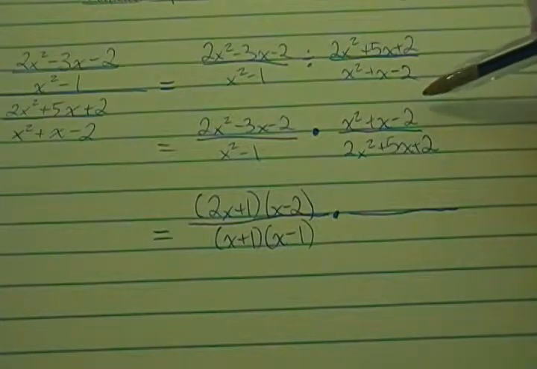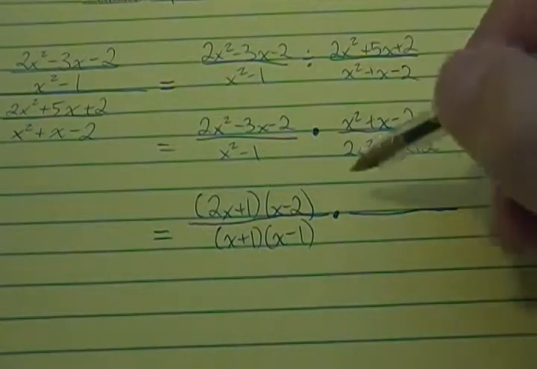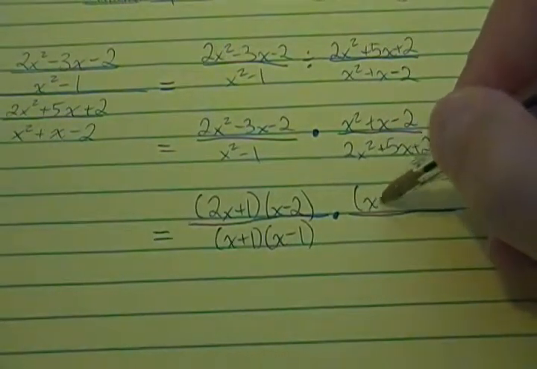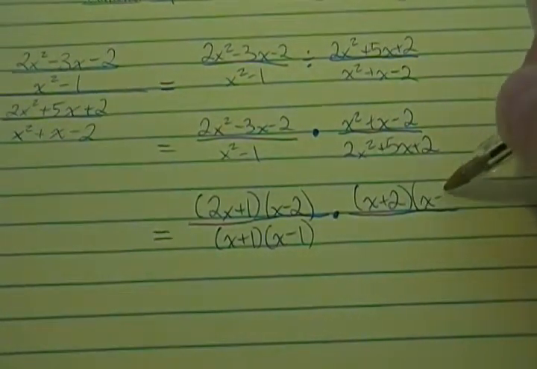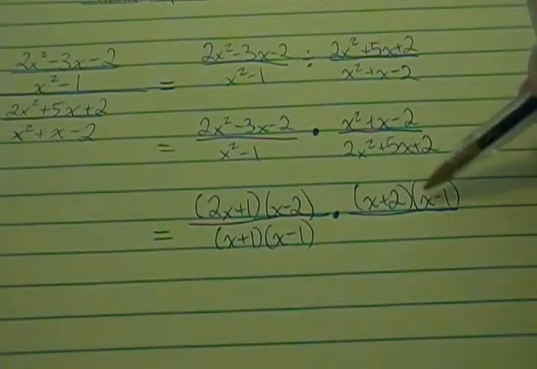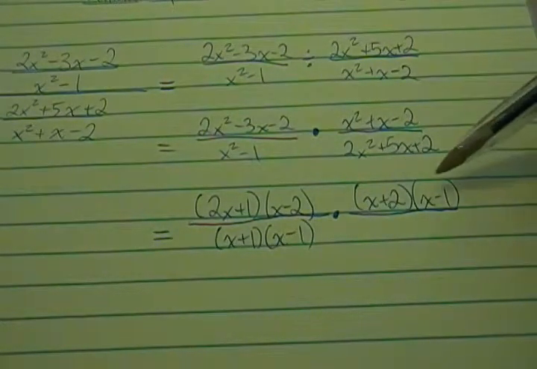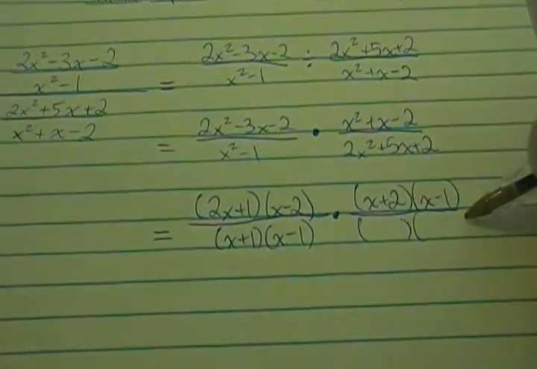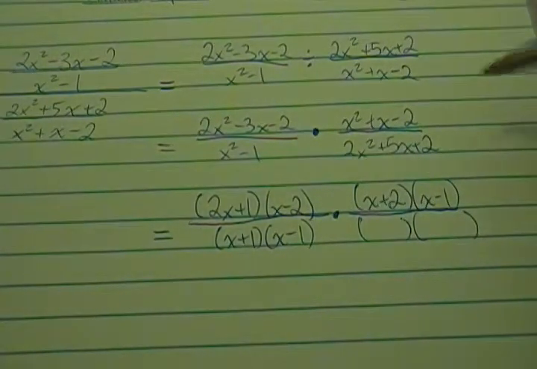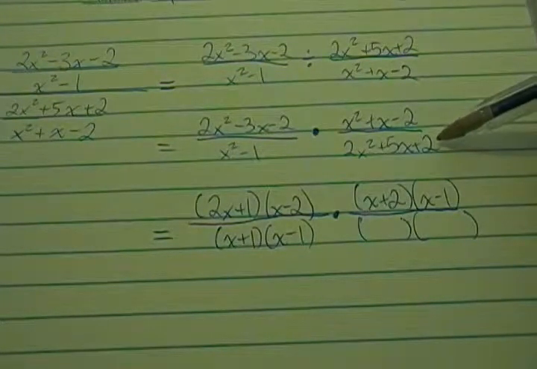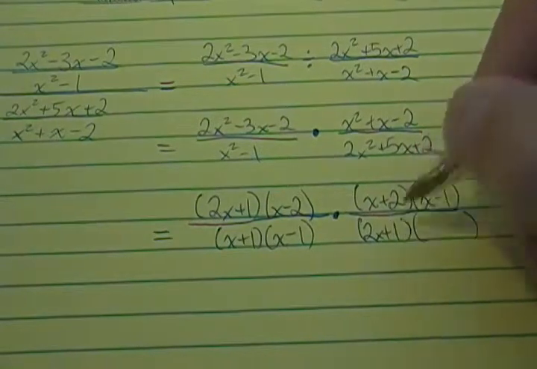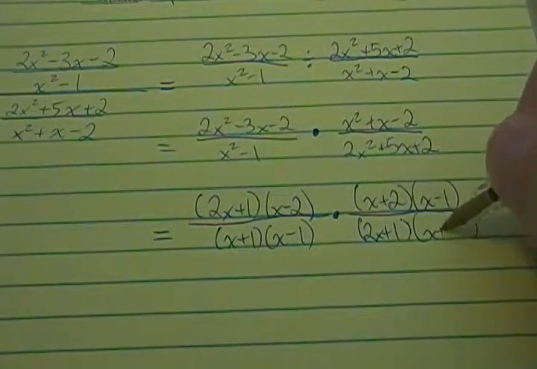So up top I have the x squared plus x minus 2, which is going to factor into, let's see, (x plus 2)(x minus 1). So x squared plus 2x minus 1x minus 2. I was just going back through to make sure that when I multiply that out, it gives me what it's supposed to. And then I'm going to factor my last part, this 2x squared plus 5x plus 2, which factors into (2x plus 1) times (x plus 2).